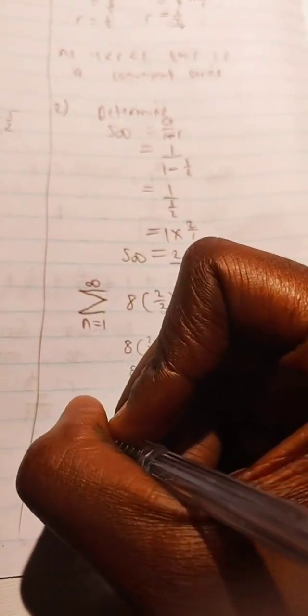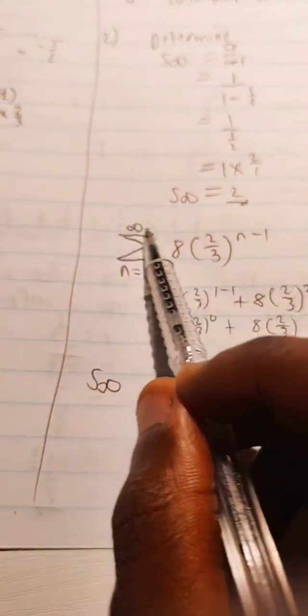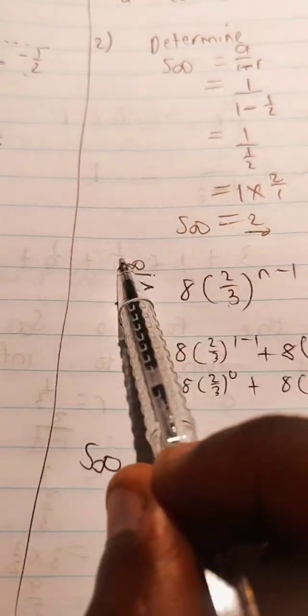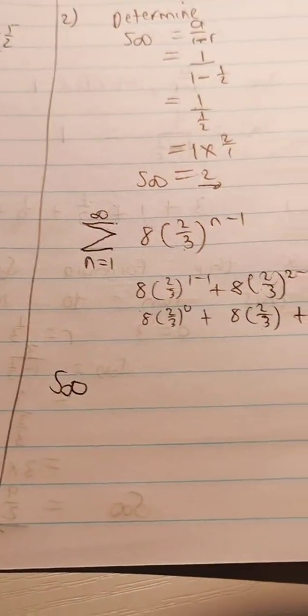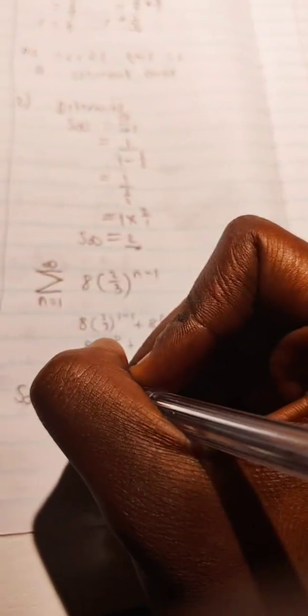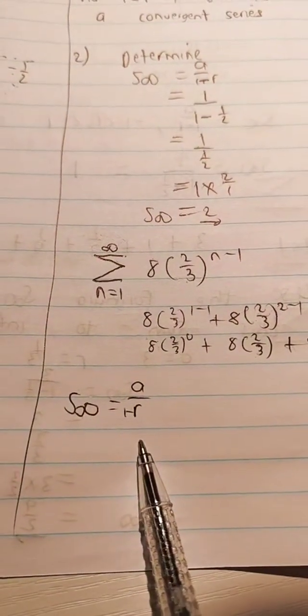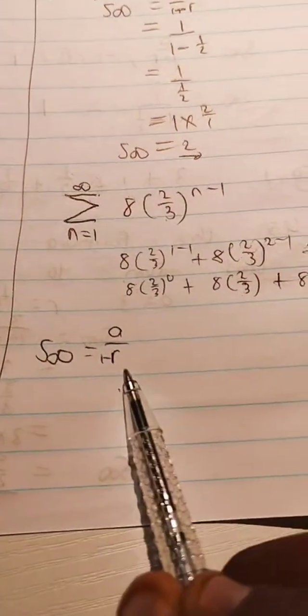So that is why we are going to apply sum to infinity, because there's an infinity sign at the top, not a finite number. Does that make sense? So from this, we are going to have to find a, and then find r, so that we can then substitute for 1 minus r.